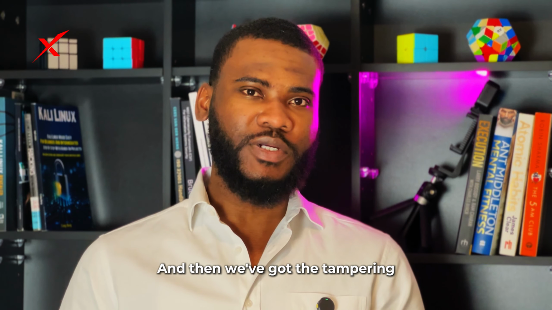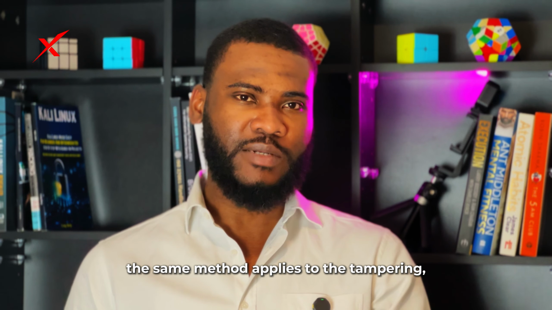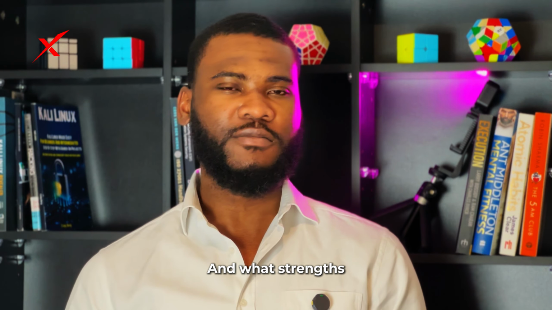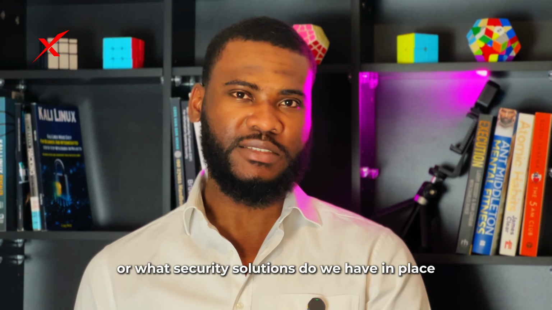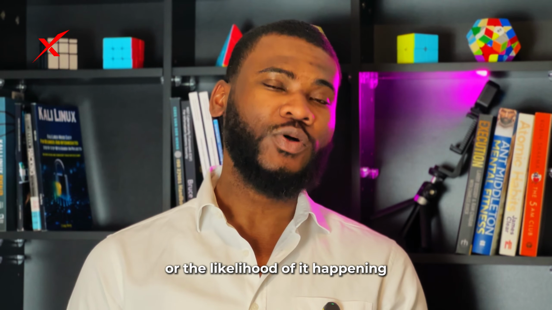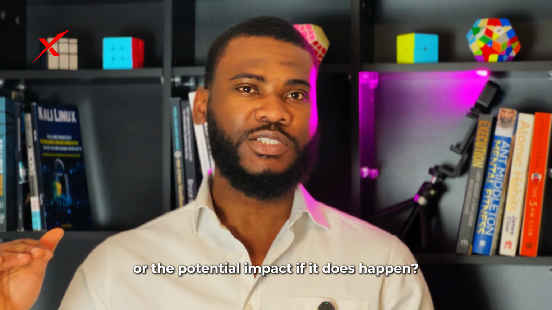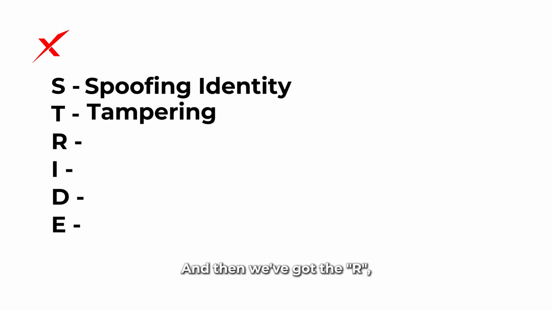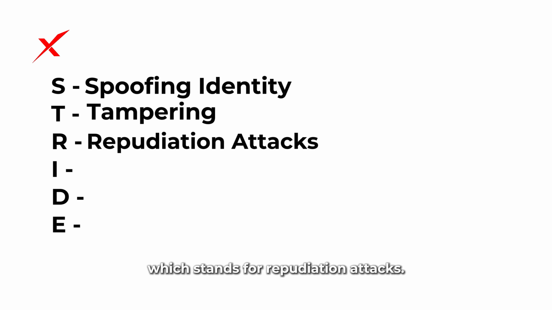And then we've got the tampering. The same method applies to the tampering. What vulnerabilities could cause the tampering to be possible, and what strengths or what security solutions do we have in place to reduce the chances of this happening, or the likelihood of it happening, or the potential impact if it does happen? So that stands for tampering. And then we've got the R, which stands for repudiation attacks.